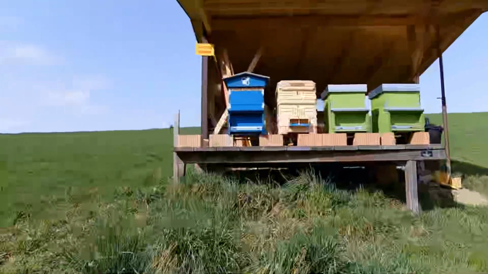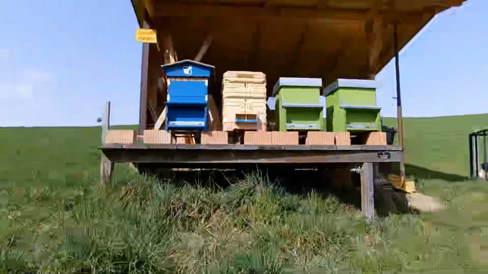So it appears they're quite friendly, no attacks so far. Let's see if we can catch one which has the pollen on its legs. Yeah, there is one. You saw that one? Very quickly went inside the hive. There's another one, fully loaded with pollen.